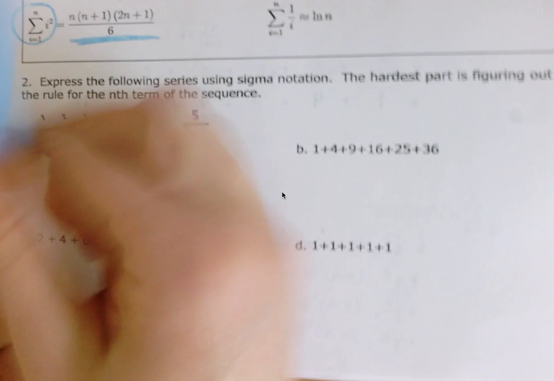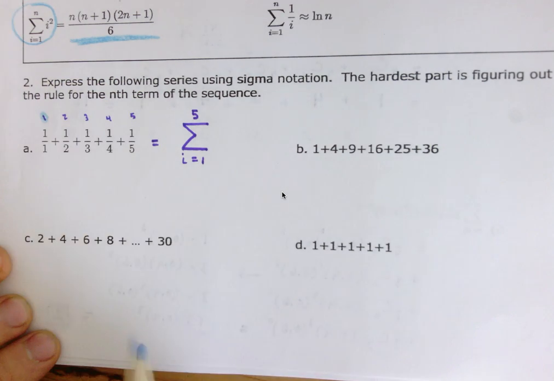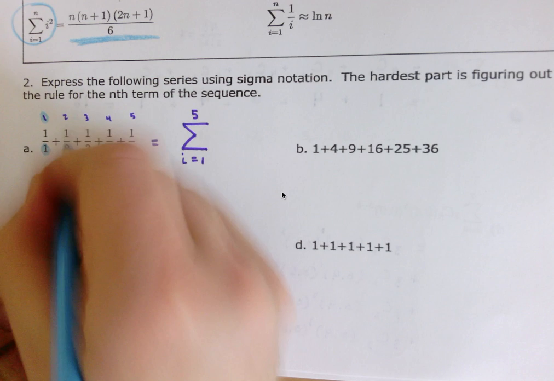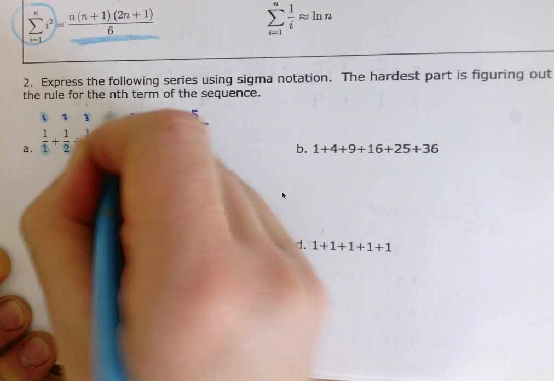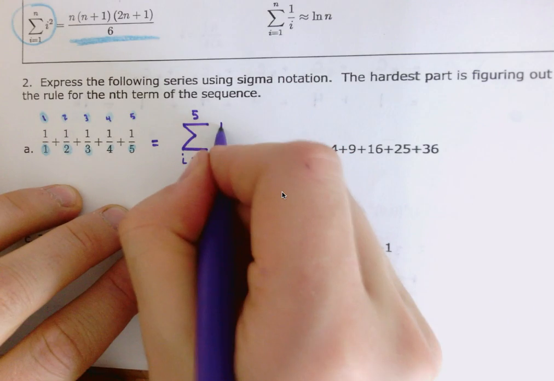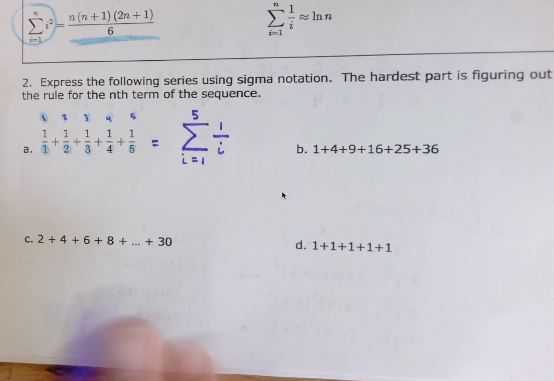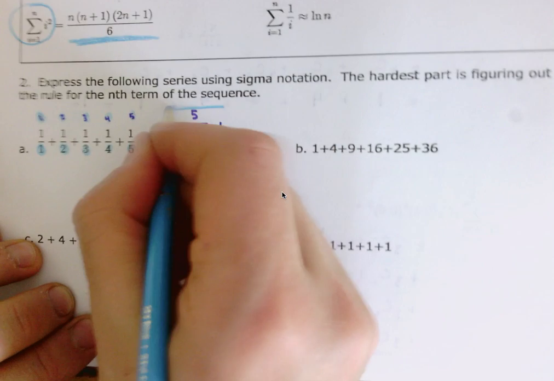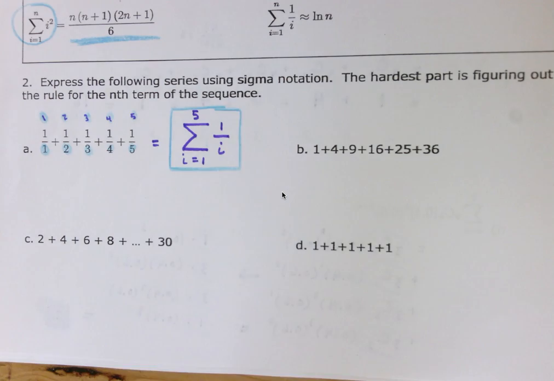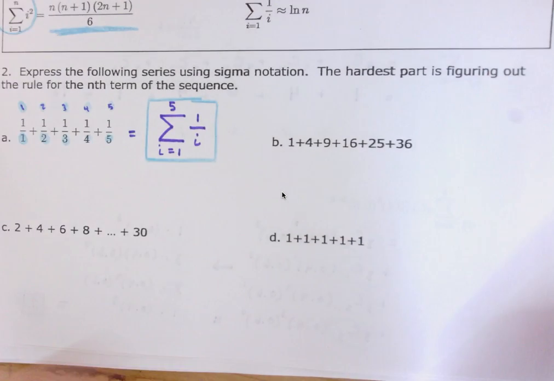And then you'll notice that in each one of these problems, the term number shows up in the denominator. What that means is that each one of the terms is 1 over I. So this is this statement written in sum notation. Okay. Let's try the next one.